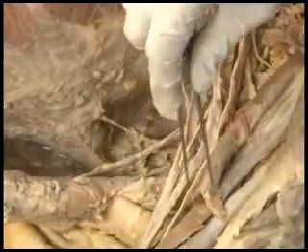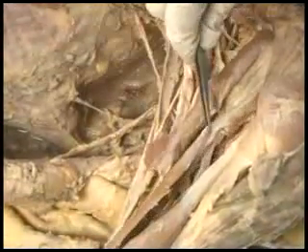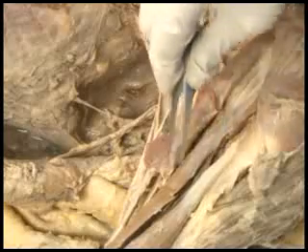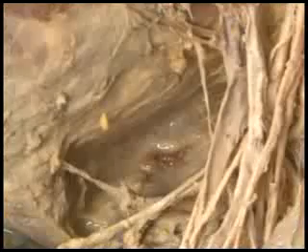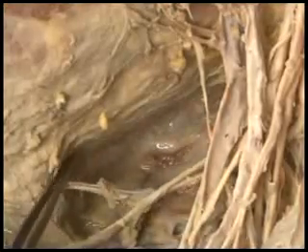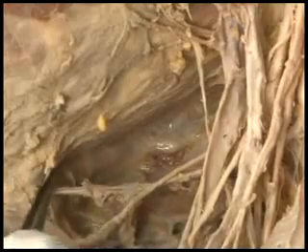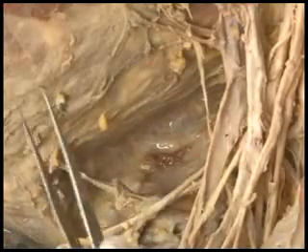The lateral wall is formed by the shaft of the humerus, which ends with the coracobrachialis, the short head of biceps brachii, and the long head of biceps brachii muscles. The medial wall of the axilla is formed by the important serratus anterior muscle.